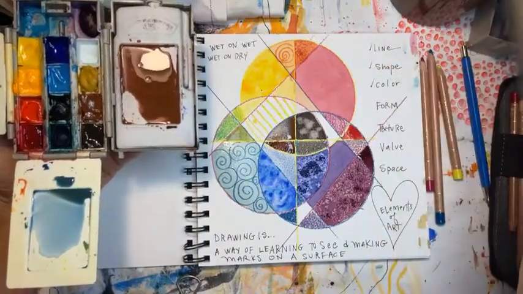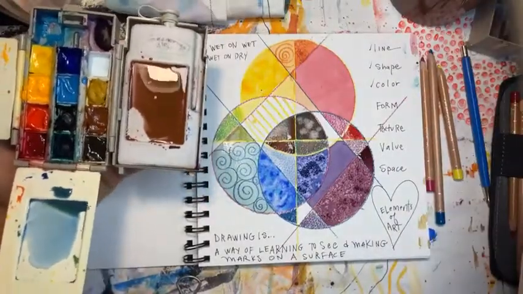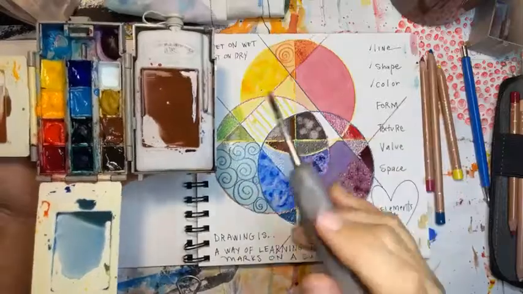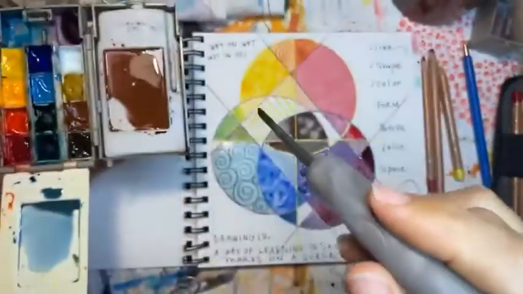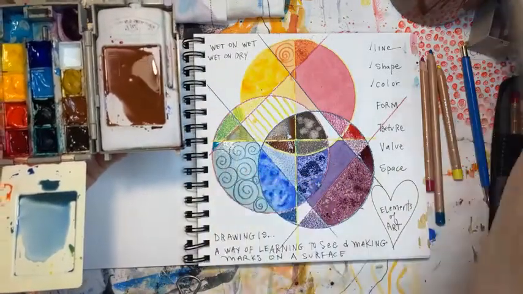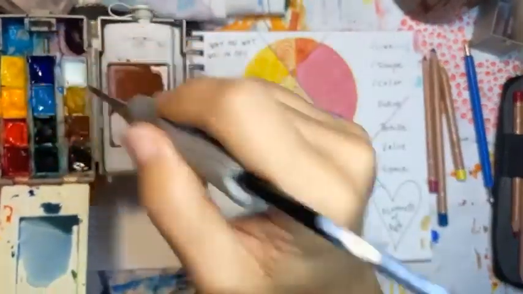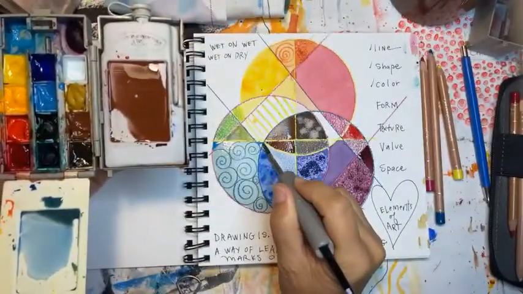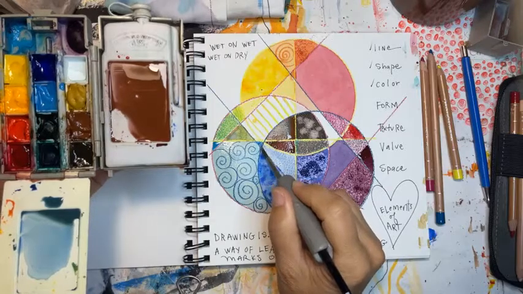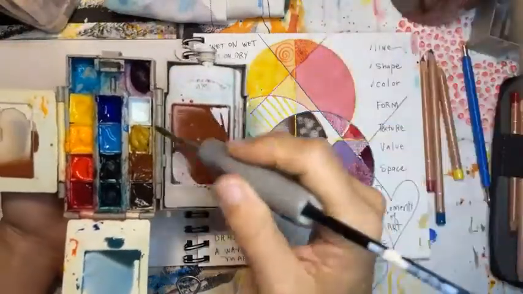So, okay, 3 more shapes, and I'm done. And it might be dry enough for you to see what the salt does. But I'm gonna cheat and use a little turquoise green over here. Maybe I can show you, I might have to blow dry it in order to show you the effect of the salt. So let's see what happens.